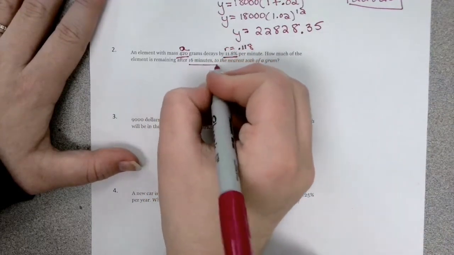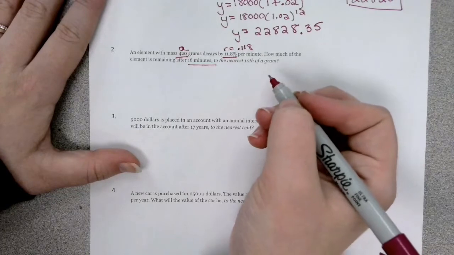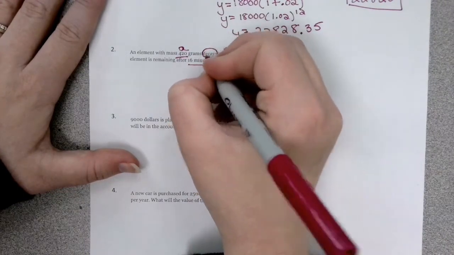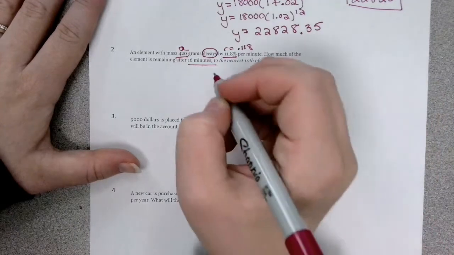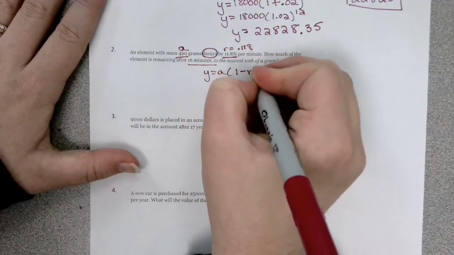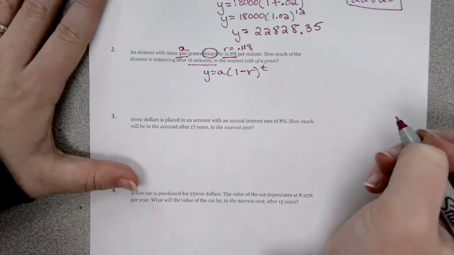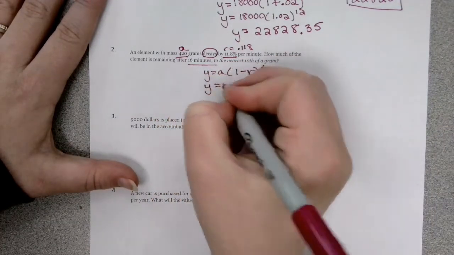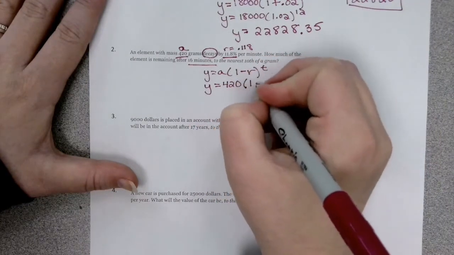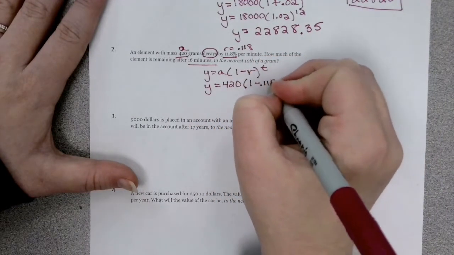We also just have to decide whether it's a plus or minus. And right here they tell you it's decaying, so it's going down. So I know I'm going to say 1 minus R to the T. Y equals 420 times 1 minus 0.118, all to the 16 power.